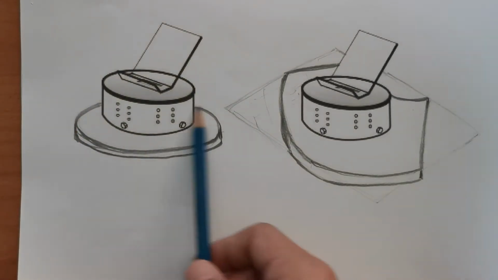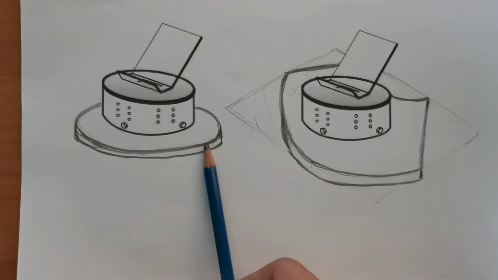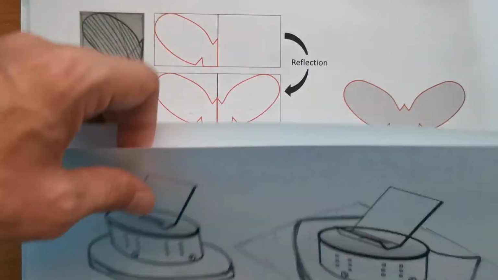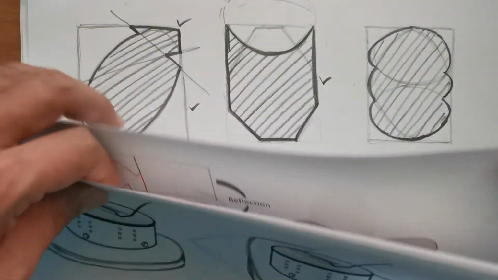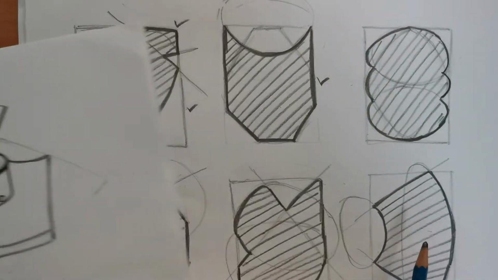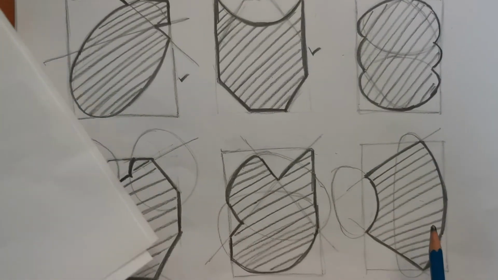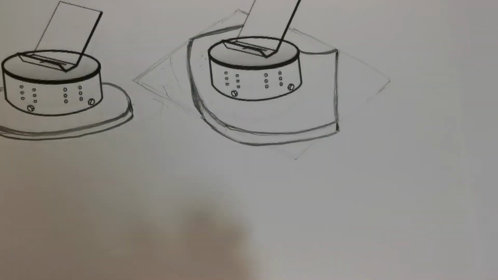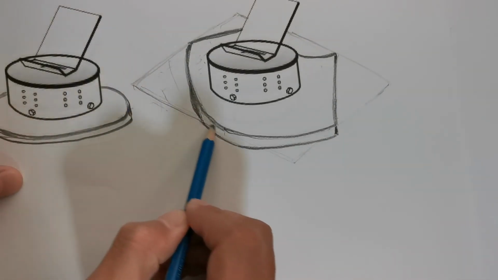Now the first one is, of course, the oval shape that I've always used. The second one is a fan shape. I try to use this shape. This is one of the shapes that we have generated, this fan shape. Right, I'll put this on. So when I try to use this fan shape, what do I do?